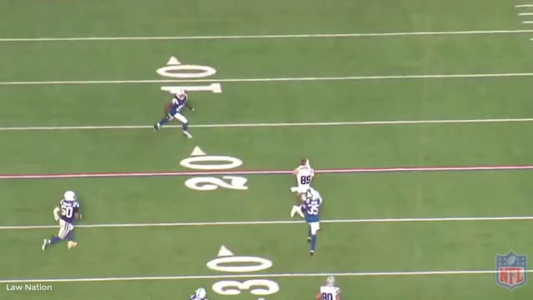So it hit the guy in the hands. And we already know the saying, if the ball hit the hands, you're supposed to be able to catch it. That's just the bottom line. But the DB, the 35, he knocked the ball out. Good play by him. That's how I want the DBs to play.